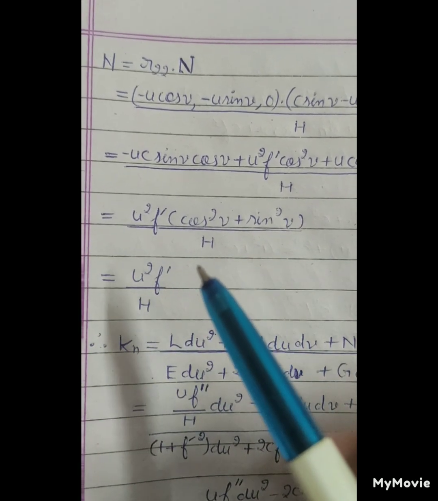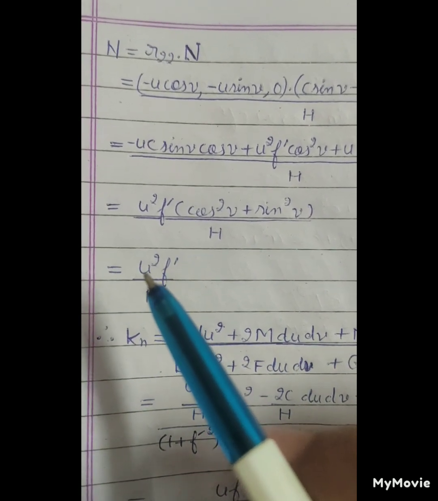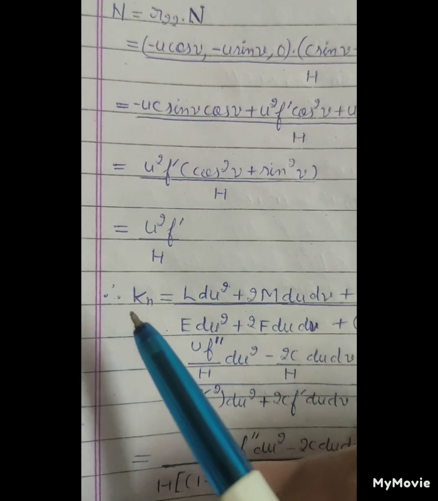Cos square v plus sine square v is equal to 1, so equals u square f' upon h.